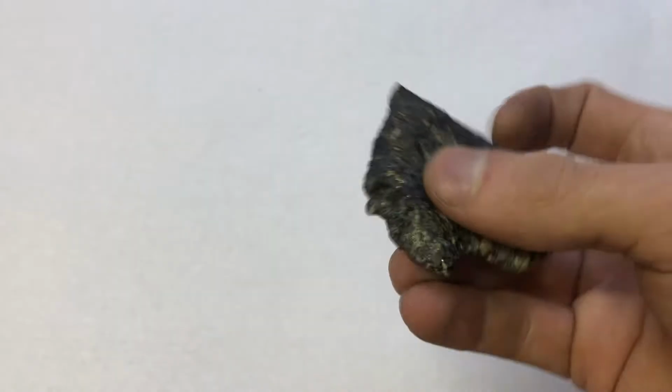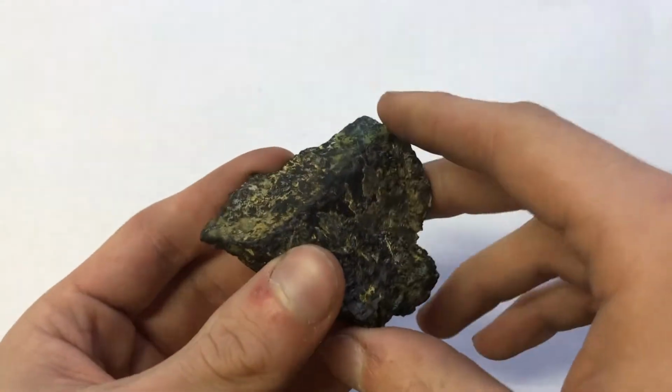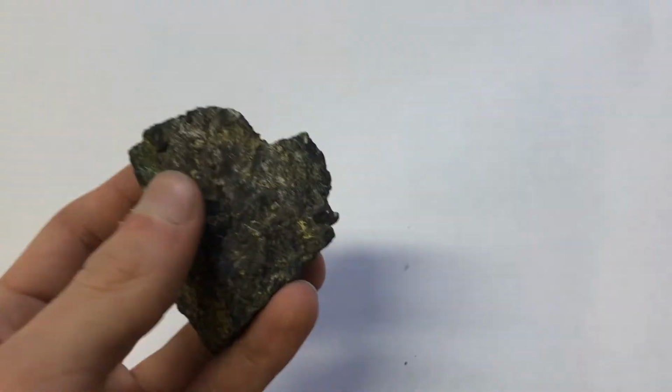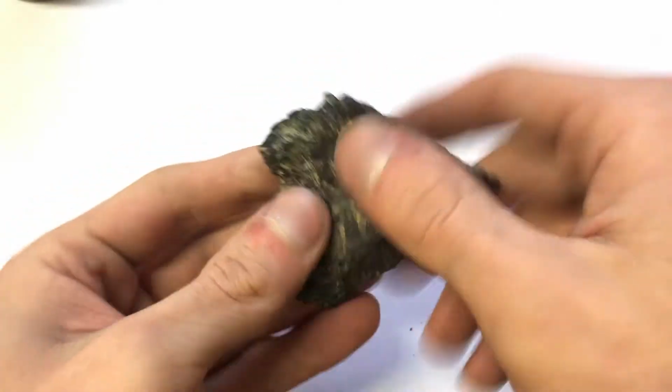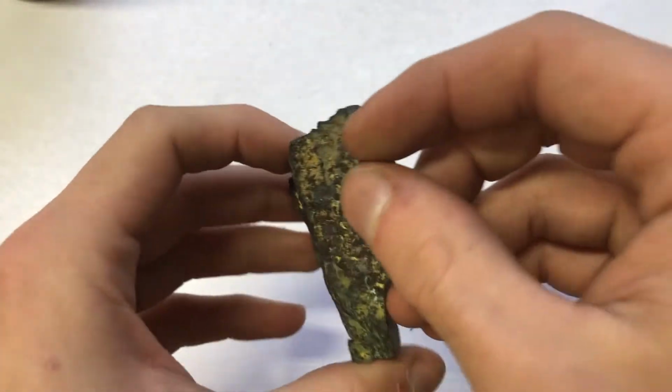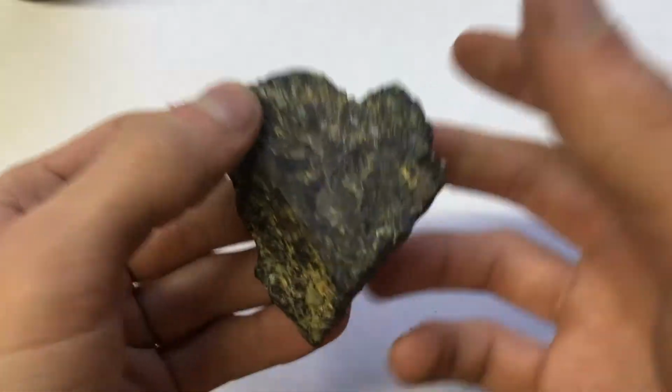Tin ore, also known as cassiterite, is a tin oxide ore, so it's pretty easy to liberate. All we need to do is remove that oxide at high temperatures and we'll be left with our tin metal. As I said, the tin is in the oxide form and it needs to be removed to form metal. So to do that, we need to reduce it down.